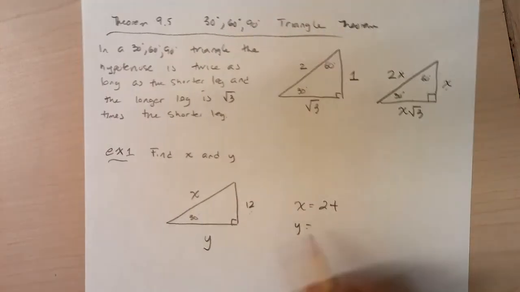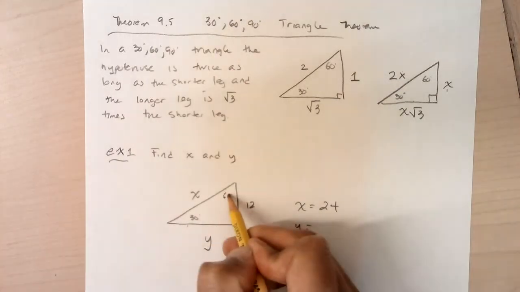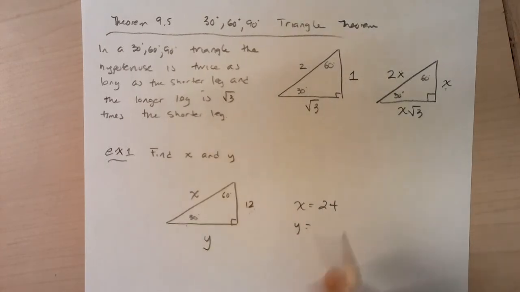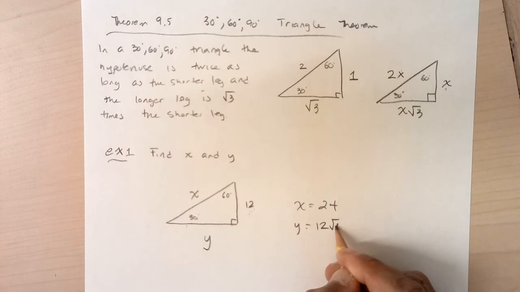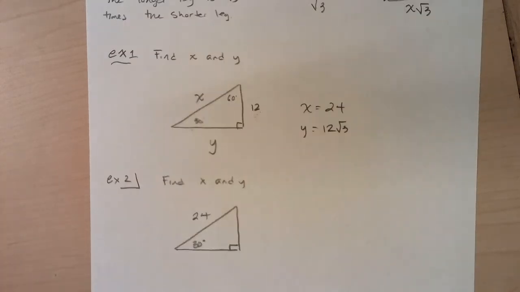And then y, the longer leg, even though I was only given a 30-degree angle here, this has to be 60 degrees, and the longer leg is square root 3 times as long as the shorter leg. So 12 square root 3, and then you just leave it like that. Those are the values of x and y in your 30, 60, 90 triangle. That's what I would consider the level 1 problem, if you're given the side opposite the 30-degree angle. And then what I would consider a level 2 problem is in a 30, 60, 90 triangle if you're given a hypotenuse. Let me label these.